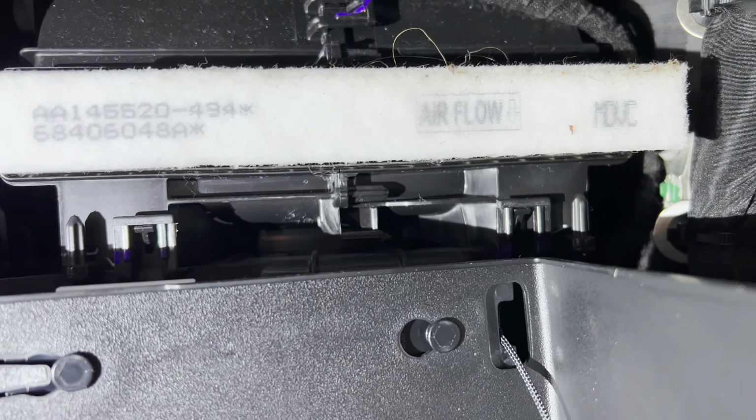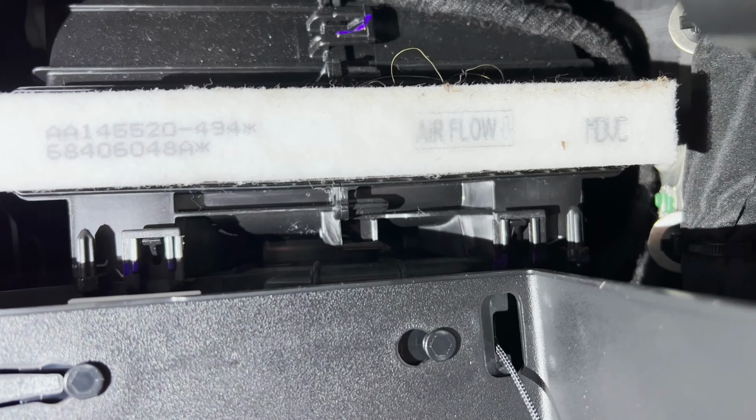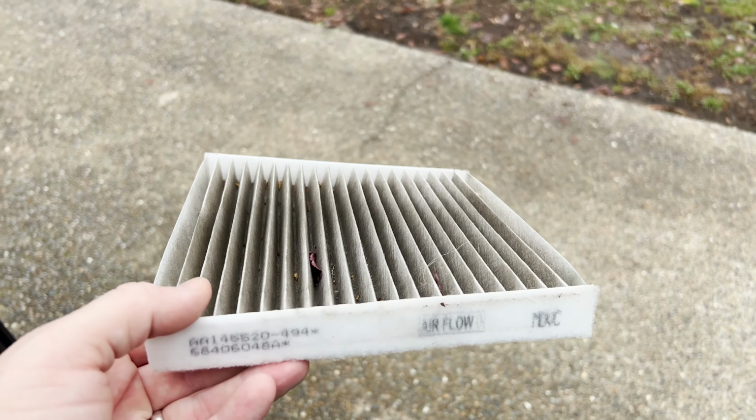Note the airflow direction on the cabin air filter. On this one, it points down. Remove and dispose of the filter.